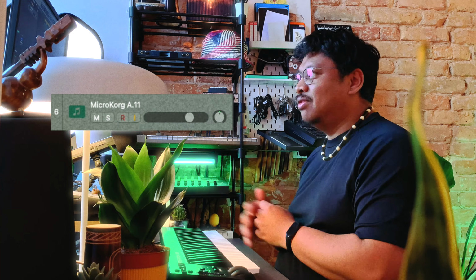One thing I'll recommend, I don't know if this is common practice, but whenever I add something from a synth, I always try to name the track as the synth and the preset, or at least the preset that I built. Right now this is microKORG A11. You always forget what you played when you use MIDI. I don't know if that's a common tip, but that's a tip if it's not.